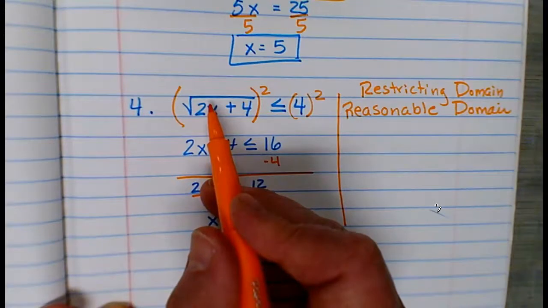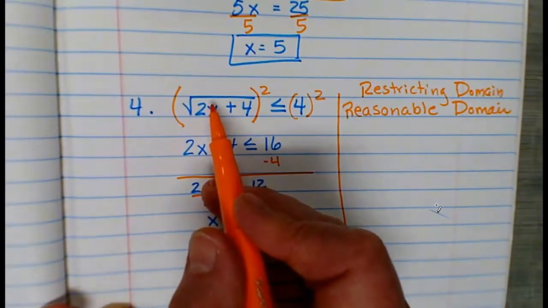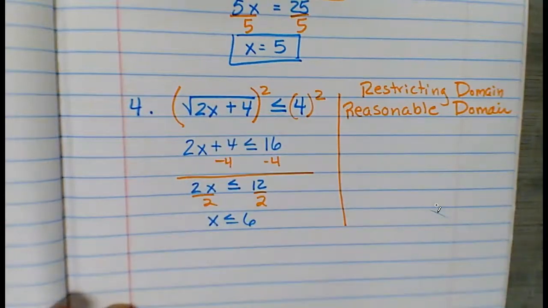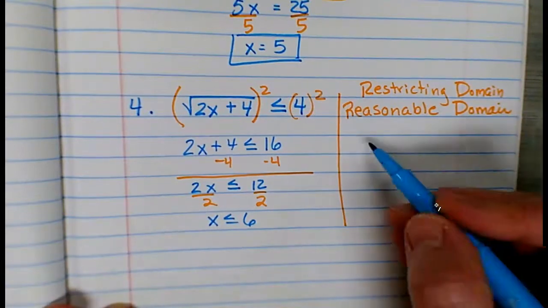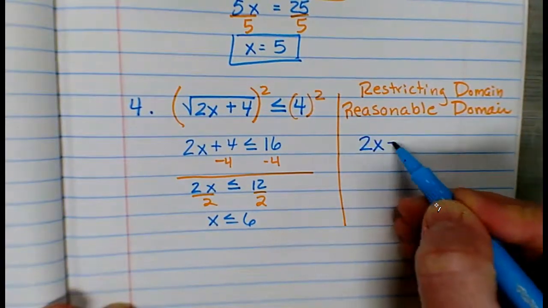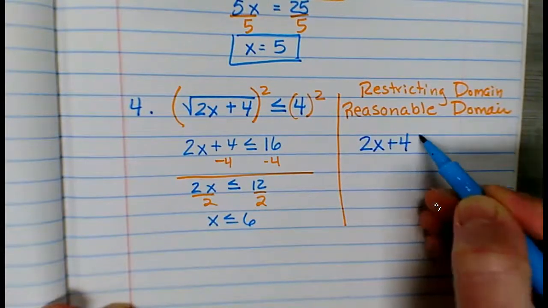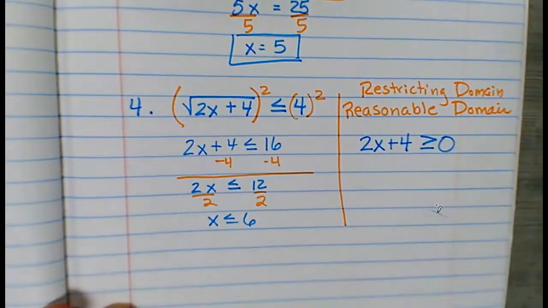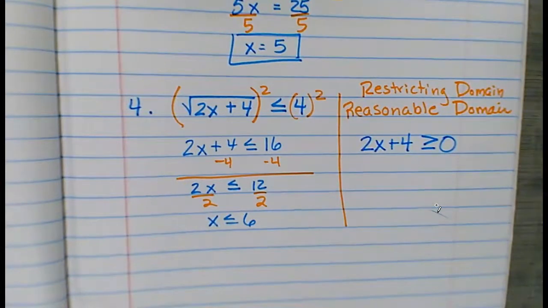What happens if you have a negative under a square root sign? Do you remember that makes an imaginary number? I don't want an imaginary answer to this problem, so this part underneath the square root sign has to be greater than or equal to 0, so I don't get an imaginary answer.